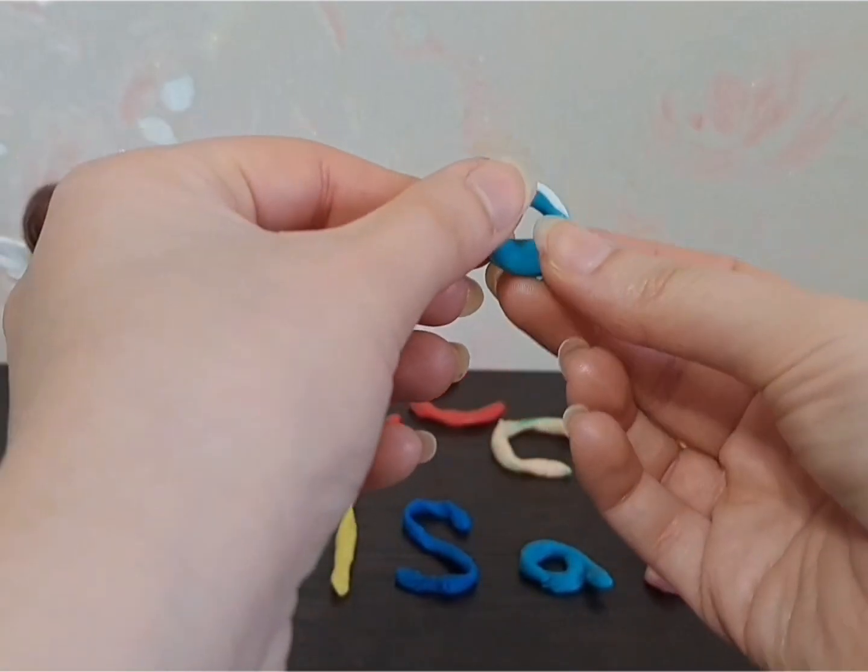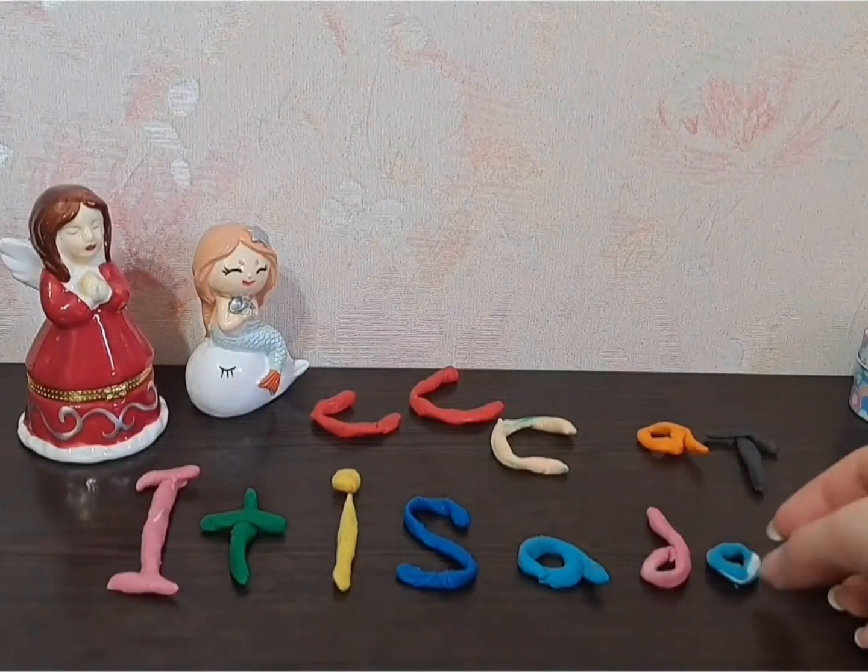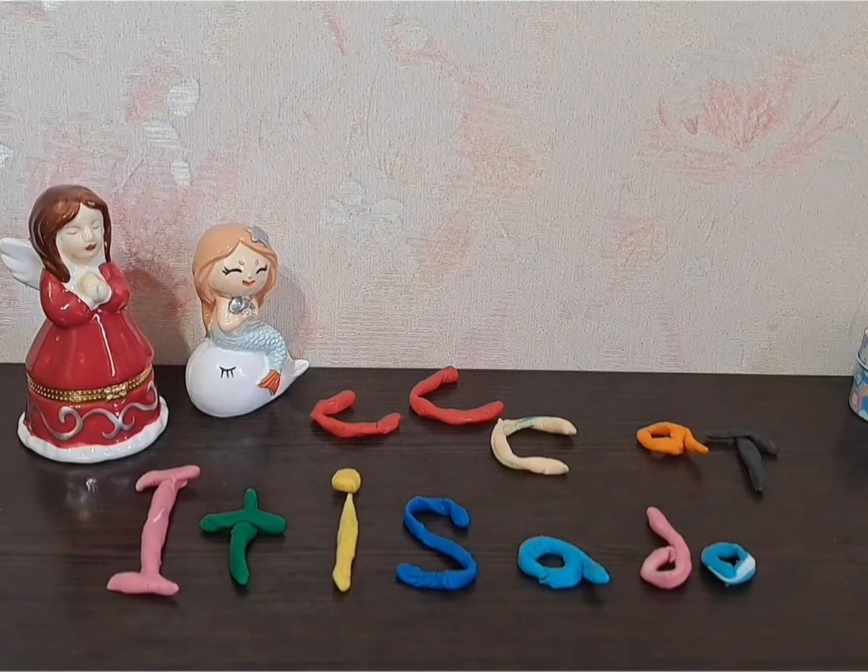By incorporating Play-Doh into dictation activities, you can make the learning process more interactive and enjoyable for young learners while reinforcing important language skills.